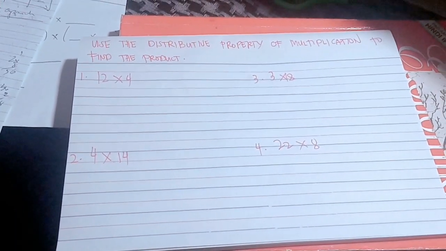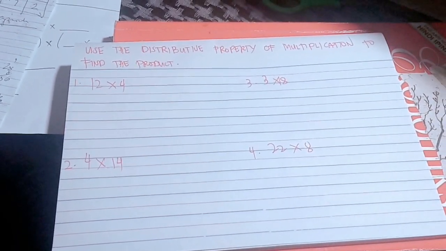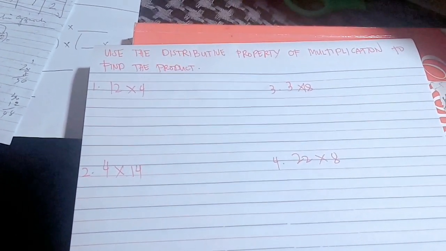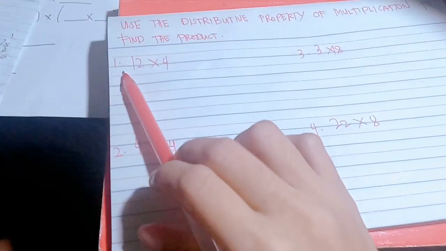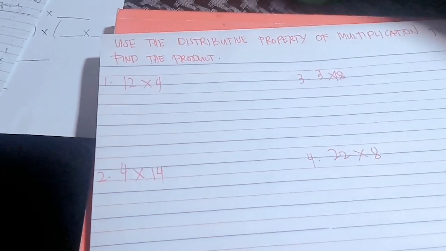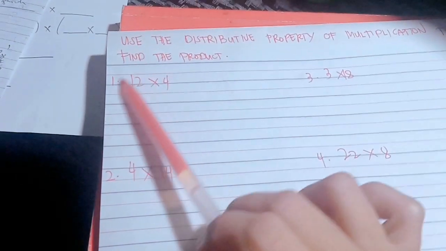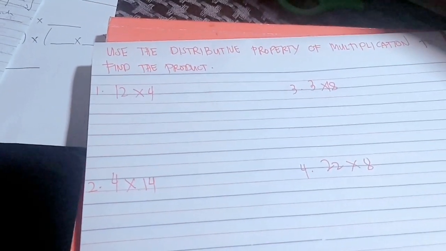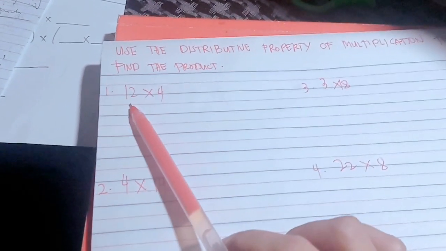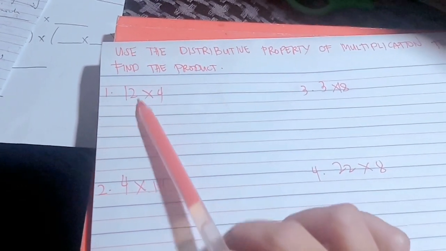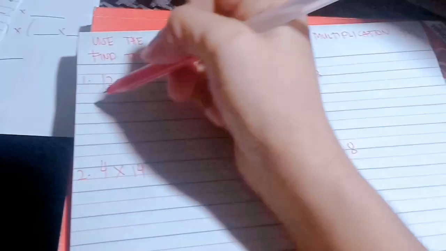So, dahil nakapagbigay na ako ng mga halimbawa kanina, sasagutan naman natin ito. So, use the distributive property of multiplication to find the product. So, number 1, 12 times 4. Paano natin ito gawin into distributive property of multiplication? So, tulad ng sinabi ko kanina, ang bigger number ay i-break natin into smaller numbers or smaller digits. So, maghahanap tayo ng number na pwede natin i-add, tapos ang result ay 12. So, yung pinakasimple. So, for example, 10 and 2. 10 and 2 is 12. So, 10 plus 2 is 12.